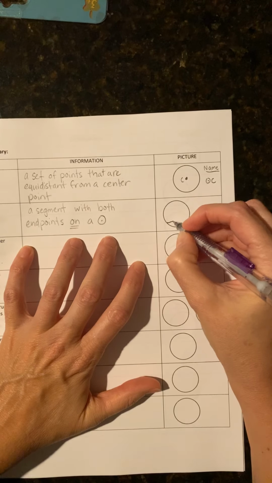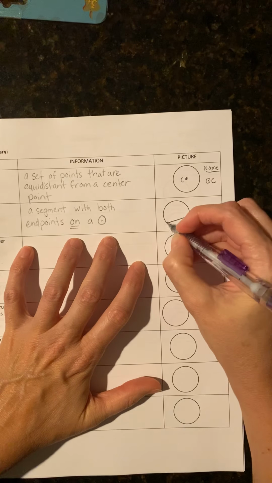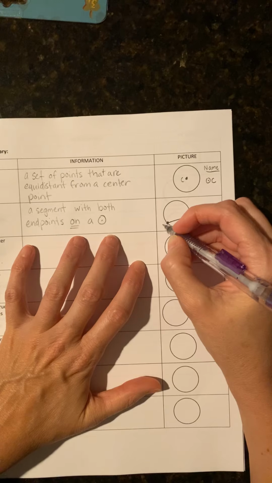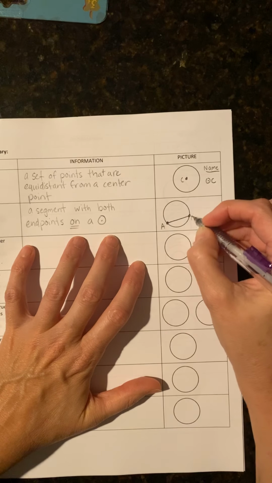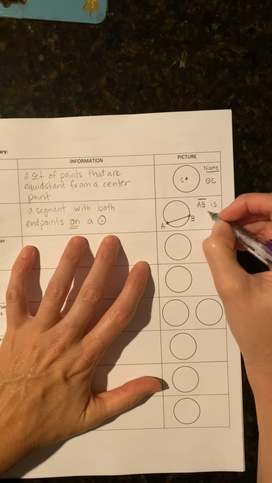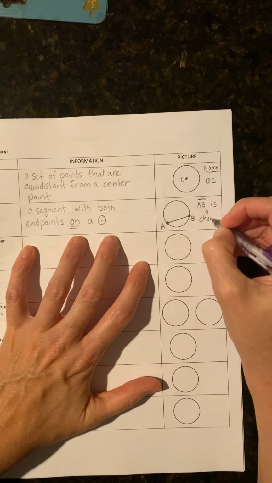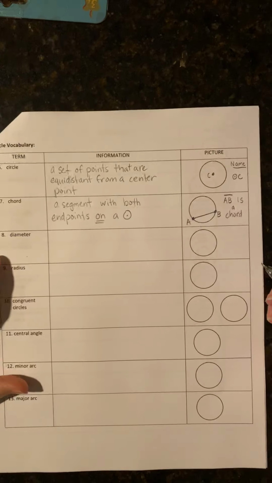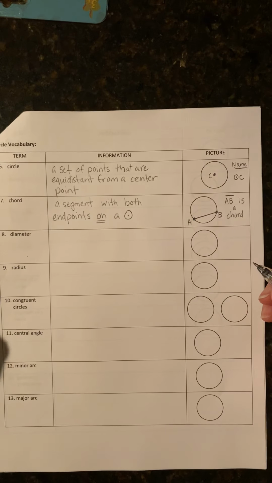So a chord would look something like that. I'm going to call this A and B. Segment AB is a chord. It's a segment with both endpoints on a circle.